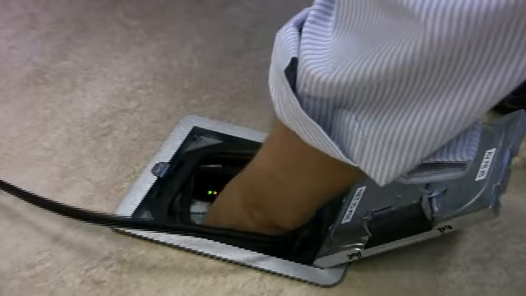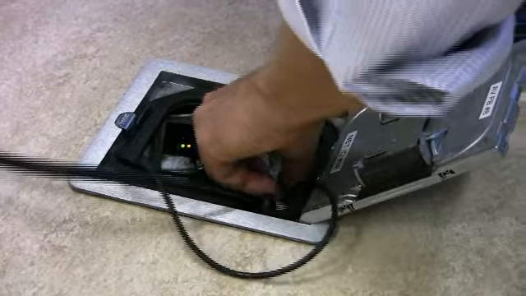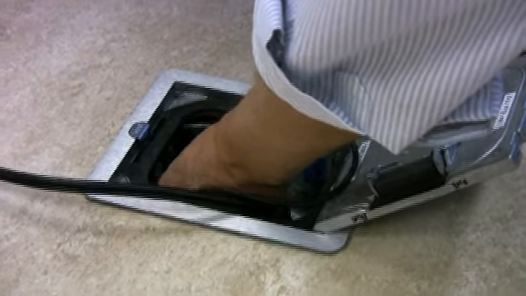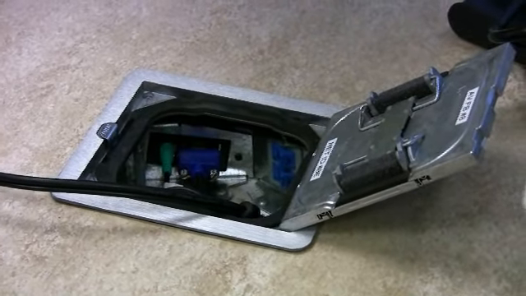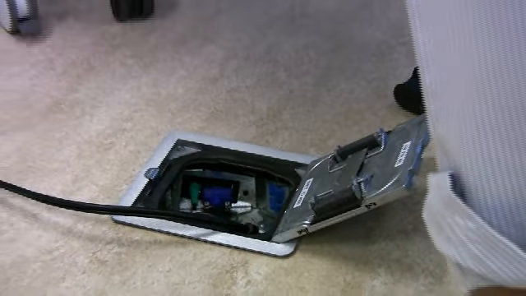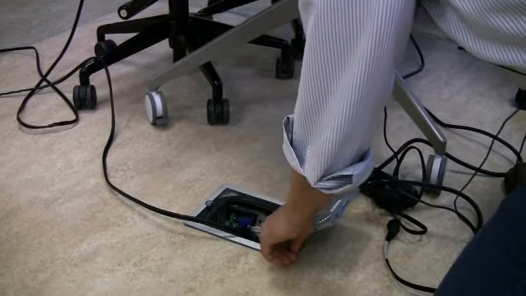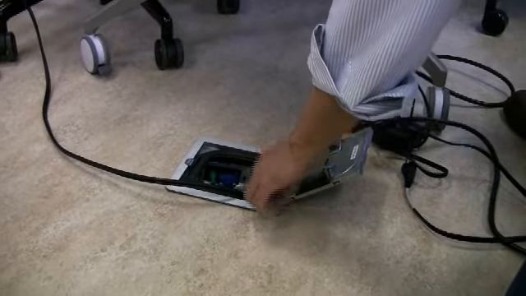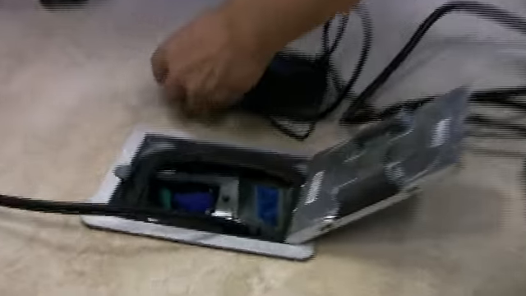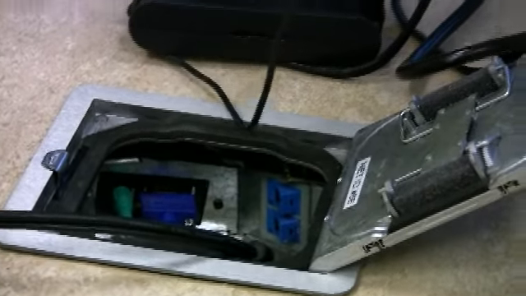It is a little awkward to reach in and do this, but again, it only connects one way. The audio connects right above the green light on the floor plate. Your computer is now connected to the floor plate and the AV system in the room. Also in the floor box are a couple of network connections and power for the table and the laptop charger. They're located around the perimeter of the box.